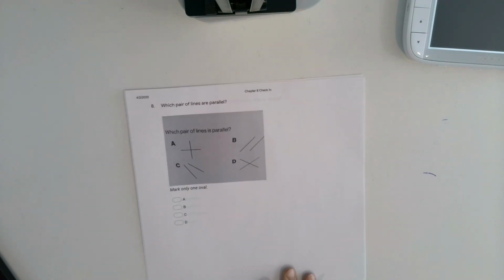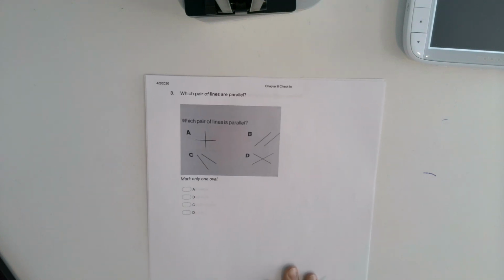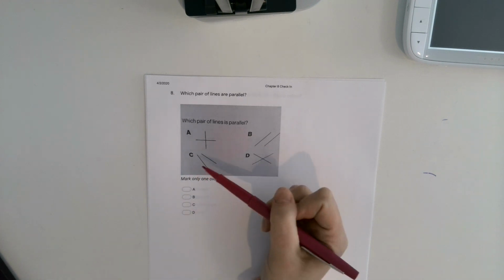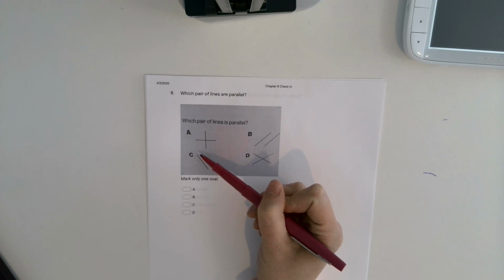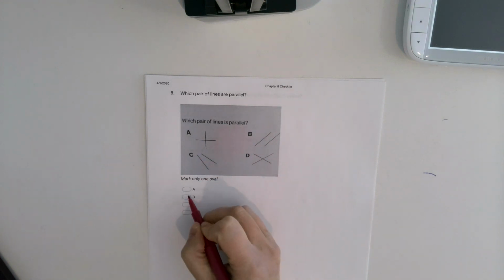Which pair of lines are parallel? So I'm looking for two lines that are not touching, that are going to go on forever and ever and stay the same distance apart. So A and D are out because they're touching, and C, even though they're not touching, I can tell if we kept going, they would eventually touch. So B is the correct answer.